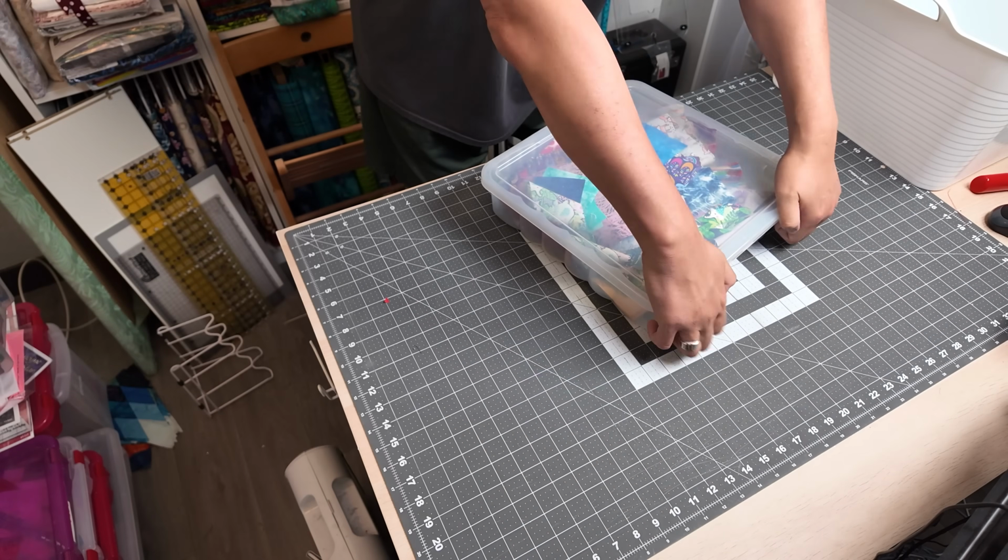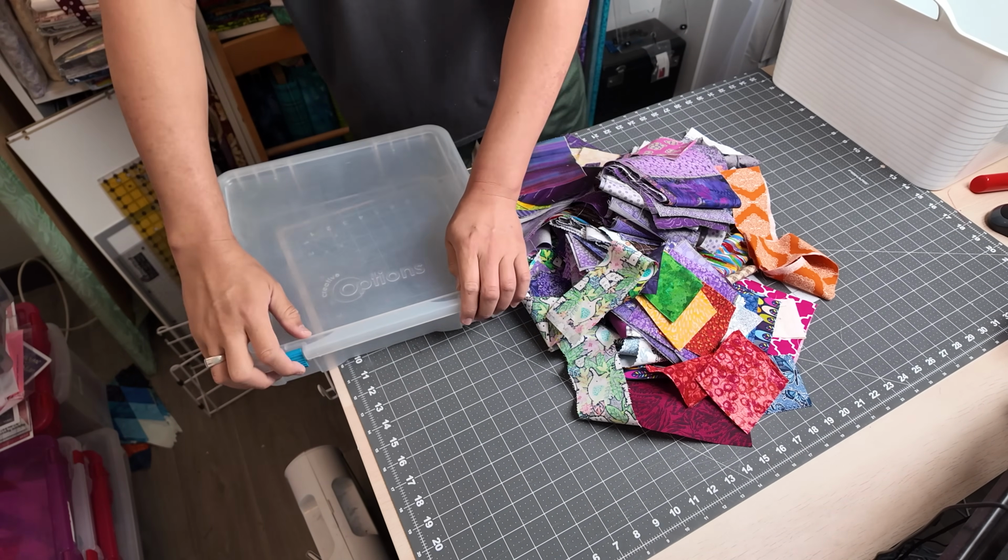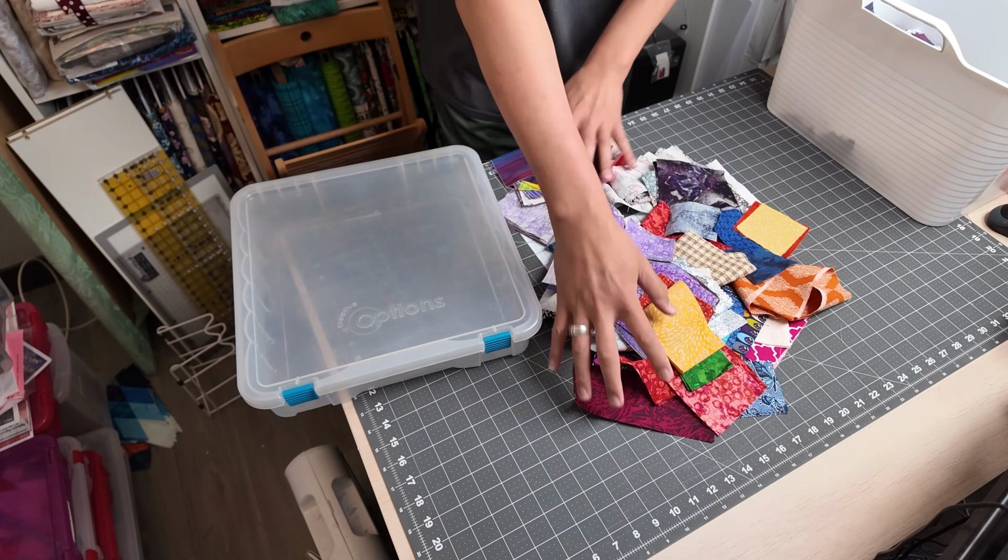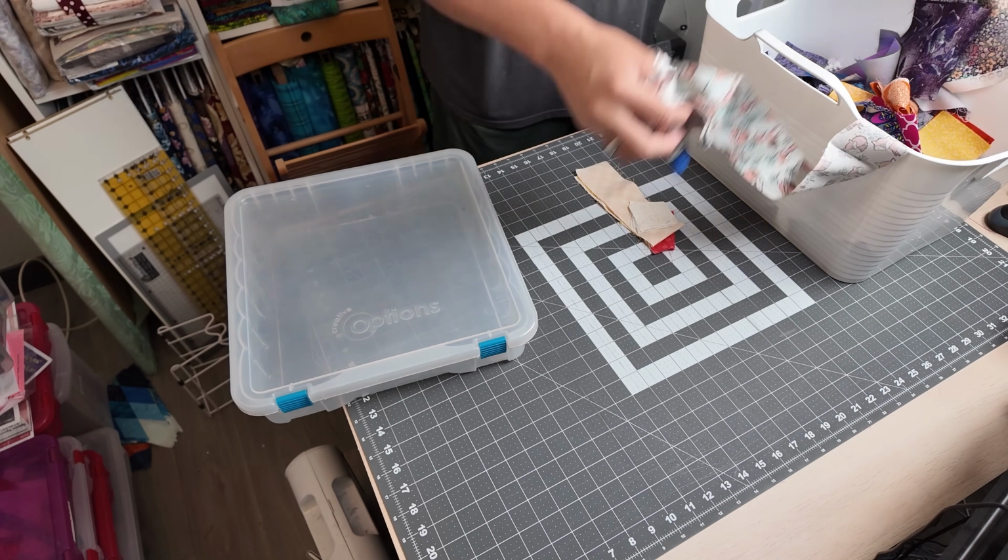So after understanding how I am using my fabric scraps, I understood how important it is for me to organize it by color. Now, that's not to say that color is the only consideration. Well, it is the primary guide, but size also has a role in how I sort and organize my scraps as well. Here's how. After a project is done, I usually empty the leftover fabrics or the scraps into this container here.